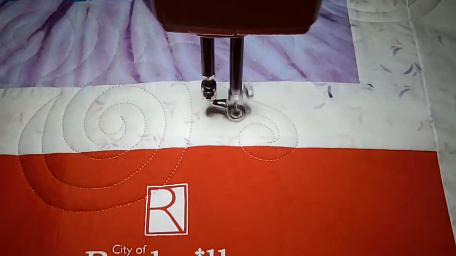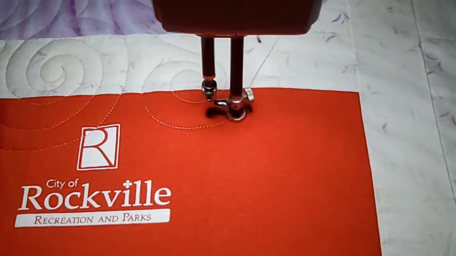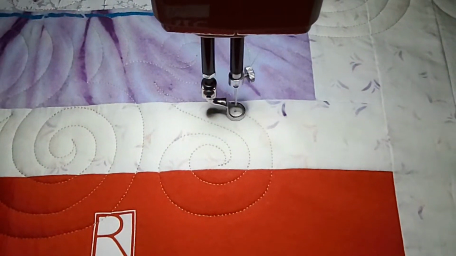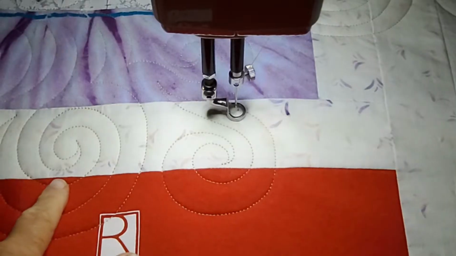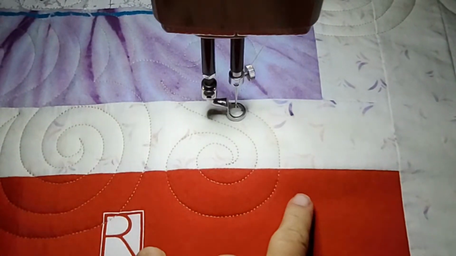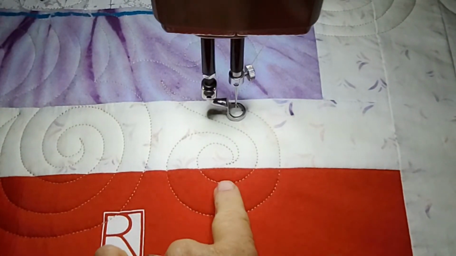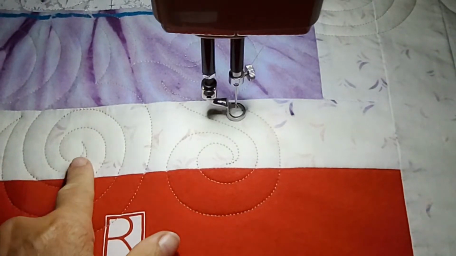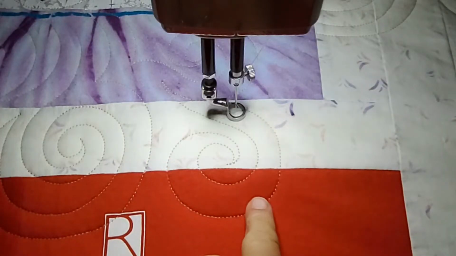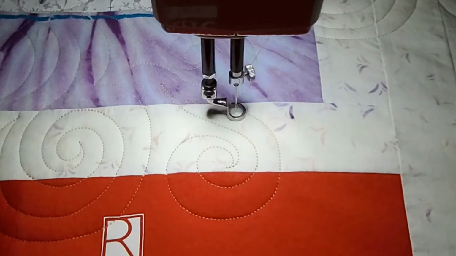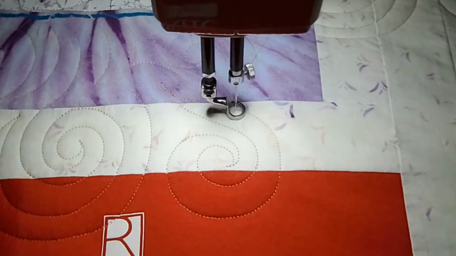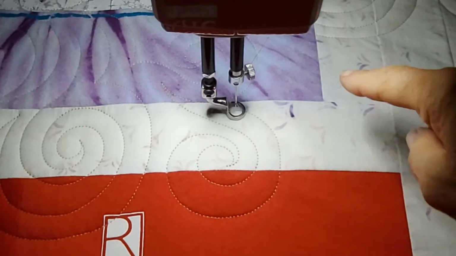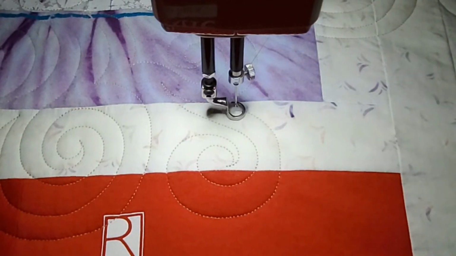So this is a small one here. So if you notice, this swirl here is a little bit larger than this one that I just did. But as you echo, I echoed this one twice, which made it look larger. And I'm echoing this one once so far. Who knows? I might come back and echo it again. But I do have this space up in here that I want to fill in.